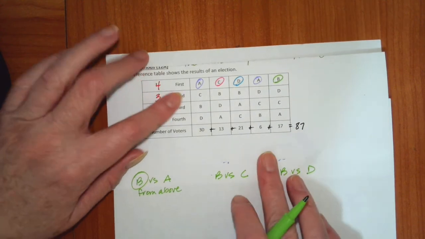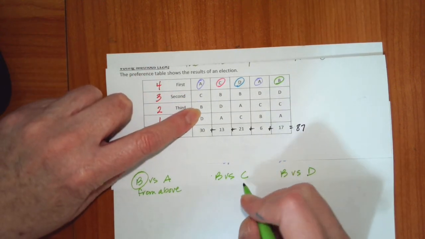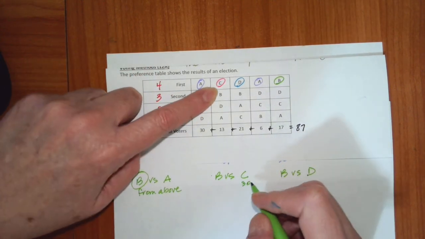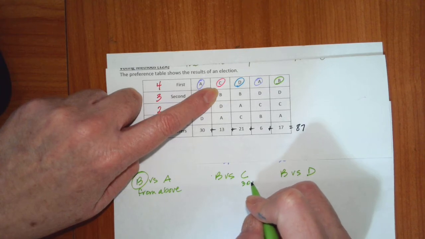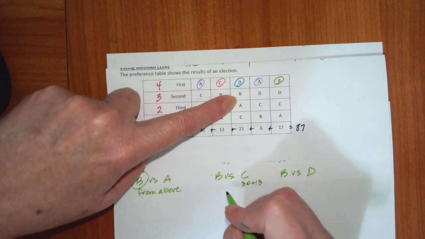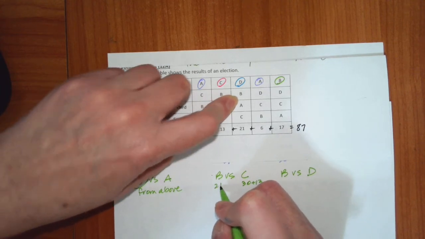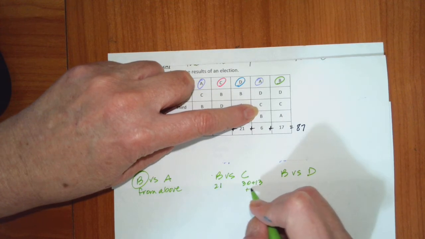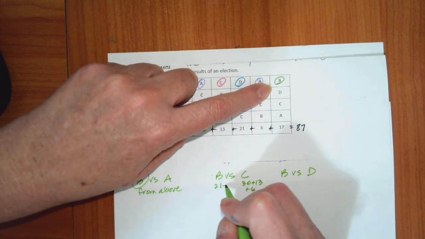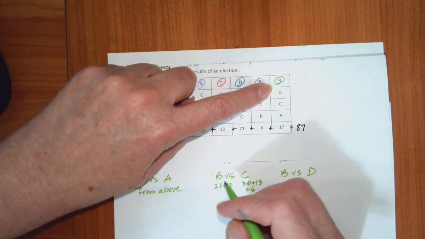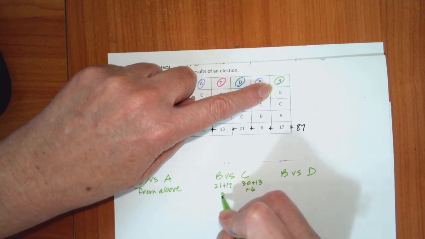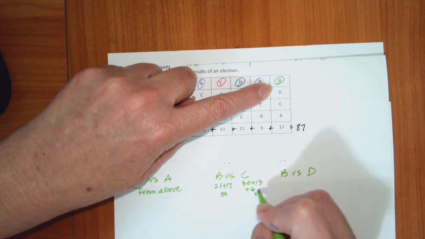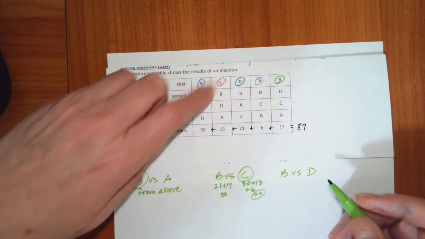So for B versus C, here C gets 30, C gets 13, B gets 21, C gets 6, and B gets 17. So we have 38 and we have 49, so C wins.